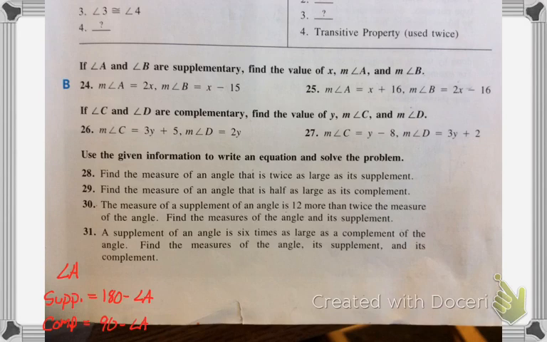So when we do our addition, we're going to say the supplement is bigger. The supplement is going to equal, not quite the complement, but 6 times the complement. Then we just put those equations in. My supplement was 180 minus angle A. That's going to equal 6 times my complement, which is 90 minus angle A.